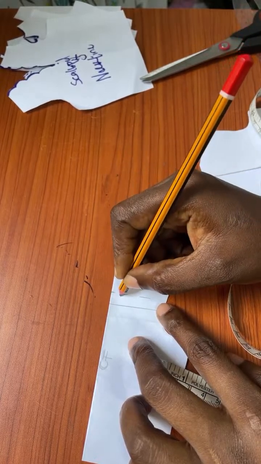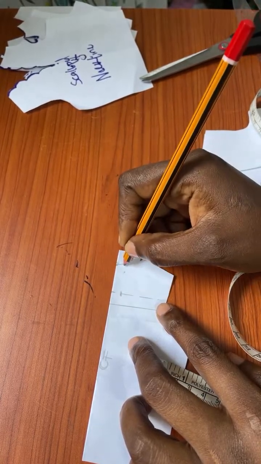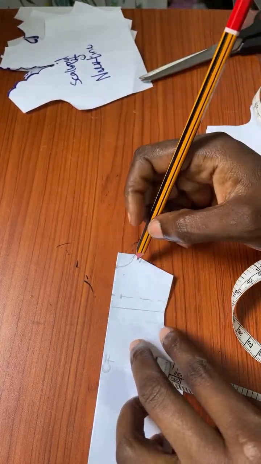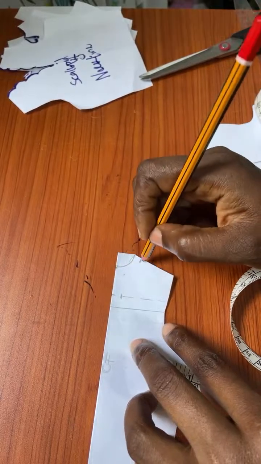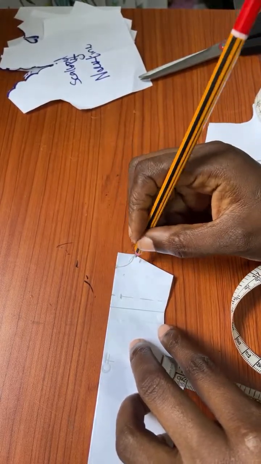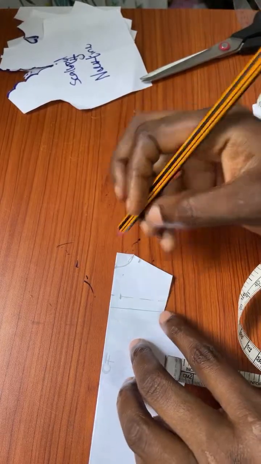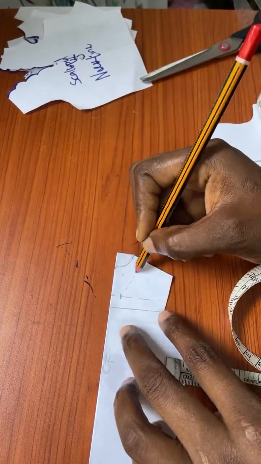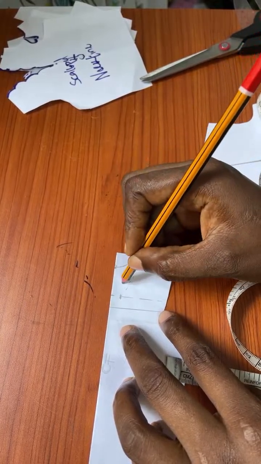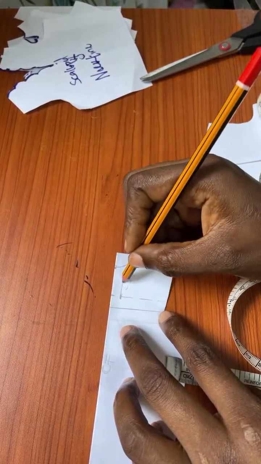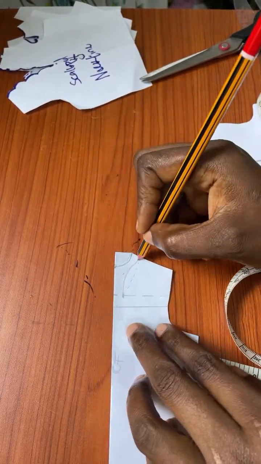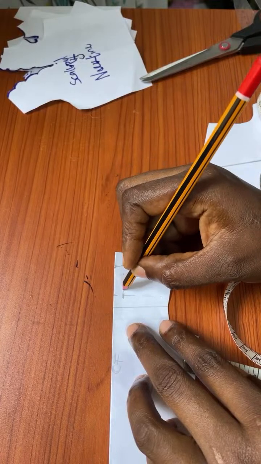Determine the width, mark it right here. And what you are going to be doing now is connect this to this point, which is the width of the neck. This could actually be a curve this way, it could be a V, it could be a convex or a concave shape. Whatever shape that you want, just draw it over here.